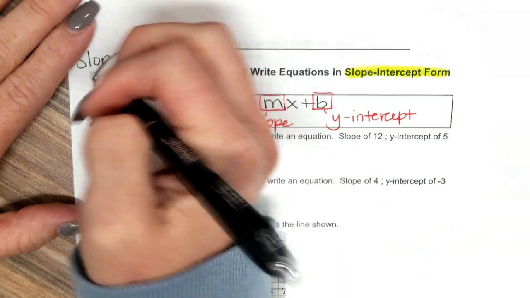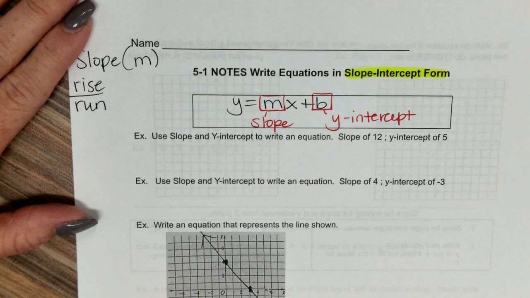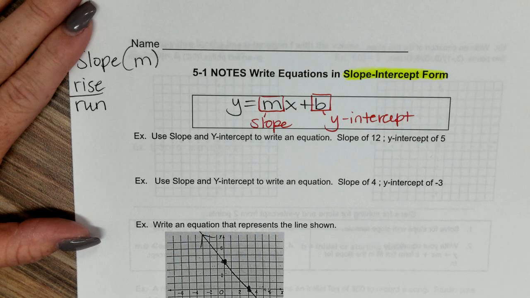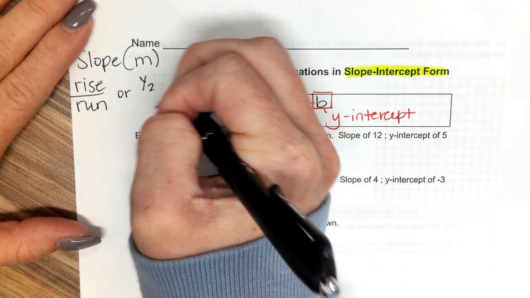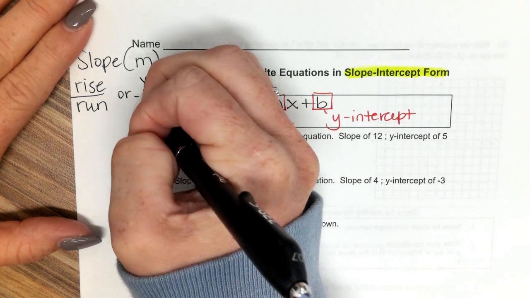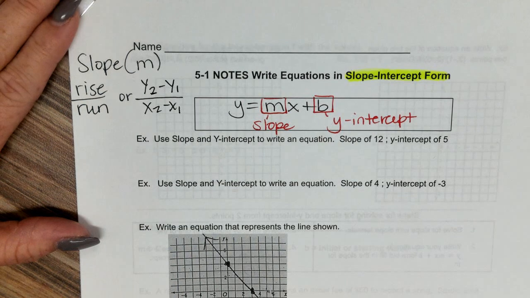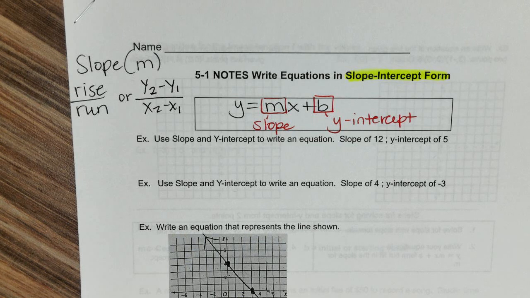That's one way. We can use rise over run. And when do we use rise over run? When there's a graph. Thank you. When there's a graph. All right. Then I also taught you the slope formula, which is the change in y over the change in x. So y2 minus y1 over x2 minus x1. And this is on your star chart that will be provided for you for your EOC. So you don't have to memorize that.